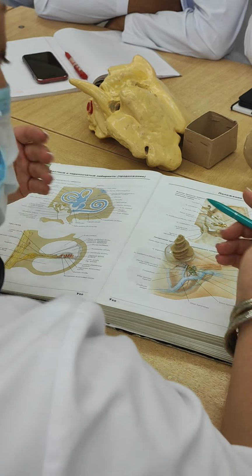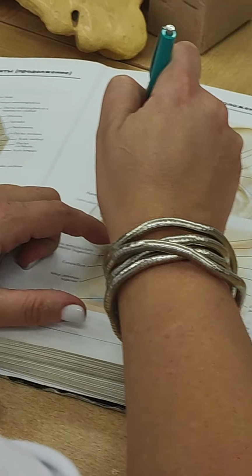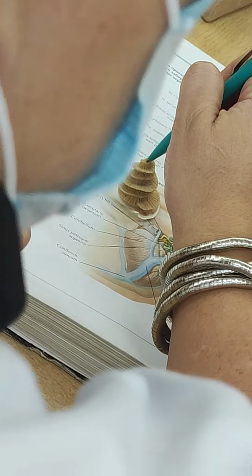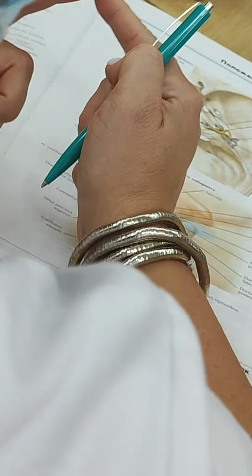So, the impulse and the wave were in the vestibular scala. On the apex of the modiolus, we have an opening. This opening is the meeting point for the vestibular and cochlear scalae, and it transmits the impulse to the tympanic scala. It goes down the tympanic scala to the round opening.